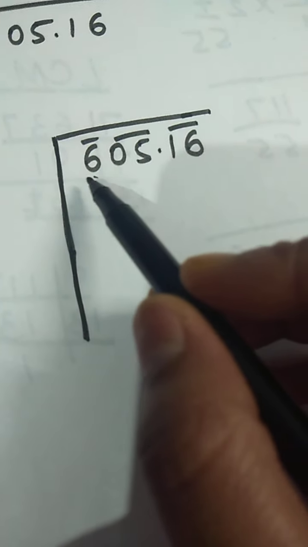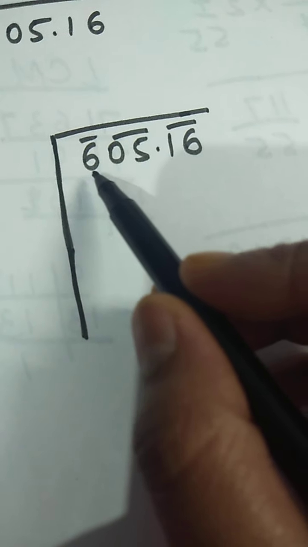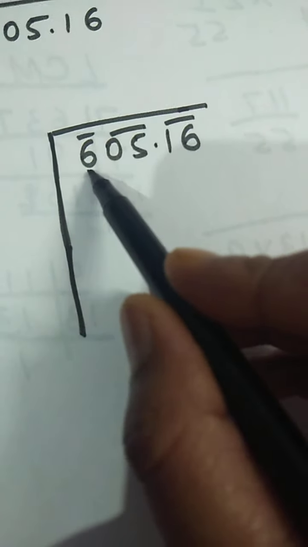Let us solve this question. Now this is a question of a decimal number. We have to find the square root of 605.16. Again we will do it by the division method. We have to pair the whole number. In this question there are two parts of this number. This is a whole number and this one is a decimal number. So we will pair the decimal number separately and the whole number separately from the right hand side.